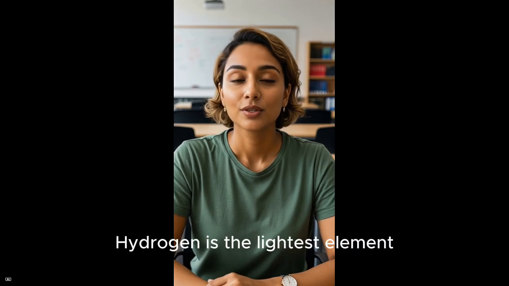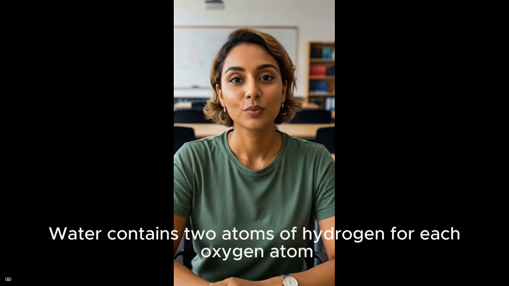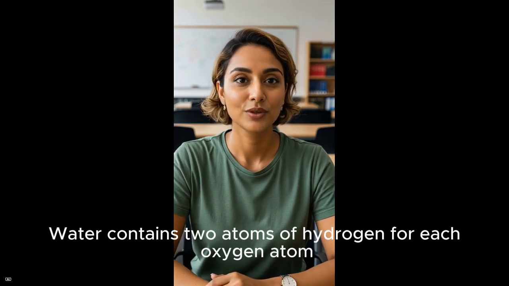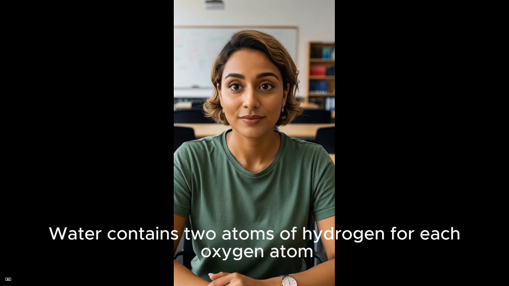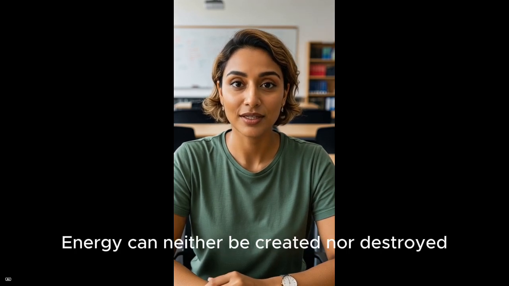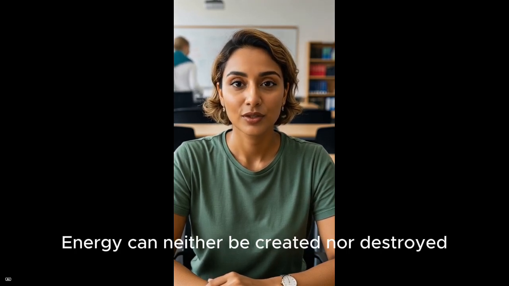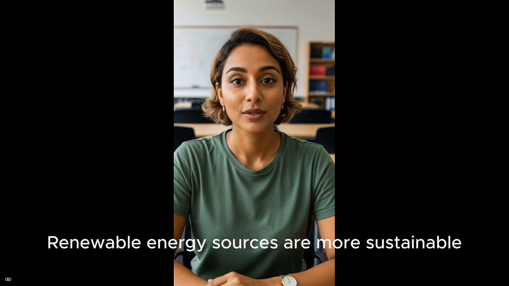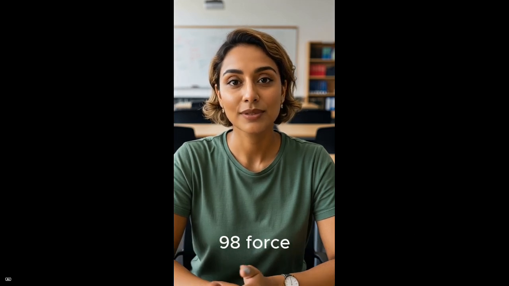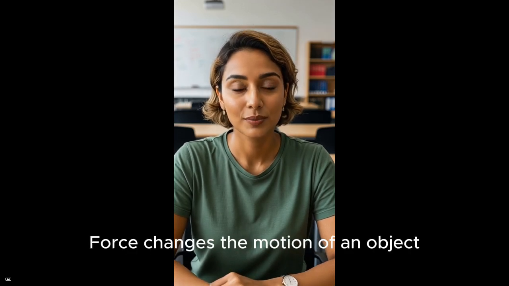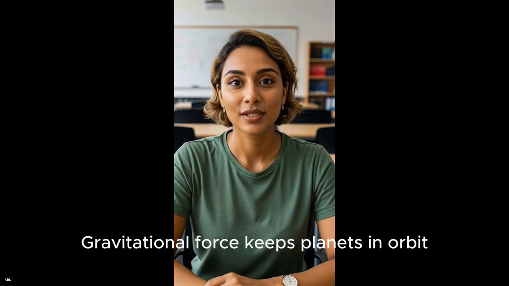96. Hydrogen is the lightest element. Water contains 2 atoms of hydrogen for each oxygen atom. 97. Energy can neither be created nor destroyed. Renewable energy sources are more sustainable. 98. Force changes the motion of an object. Gravitational force keeps planets in orbit.